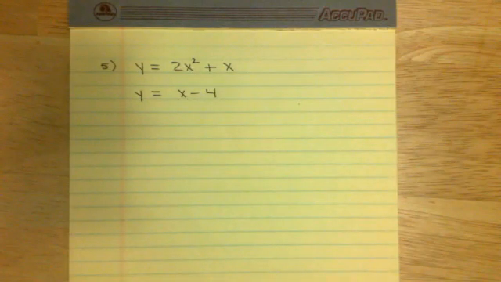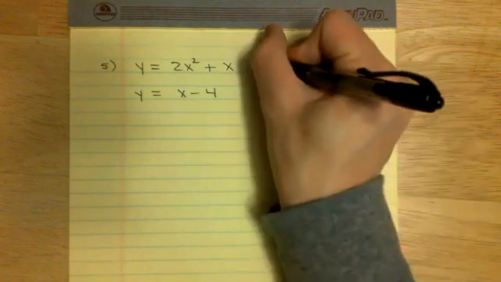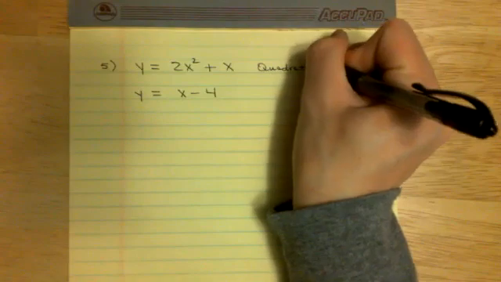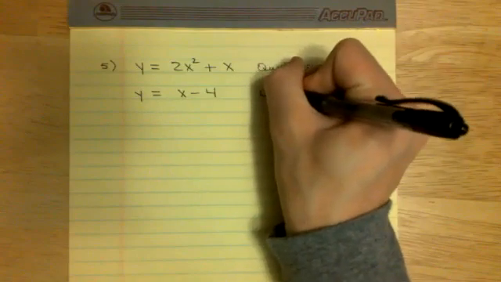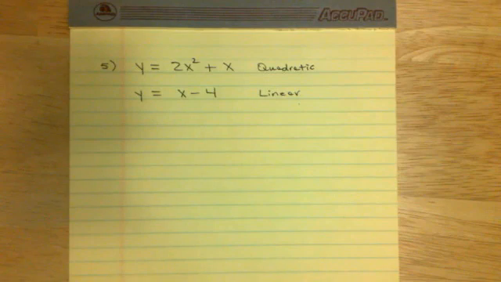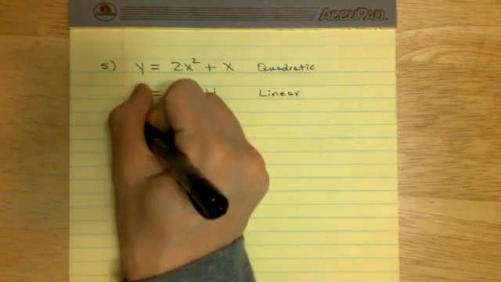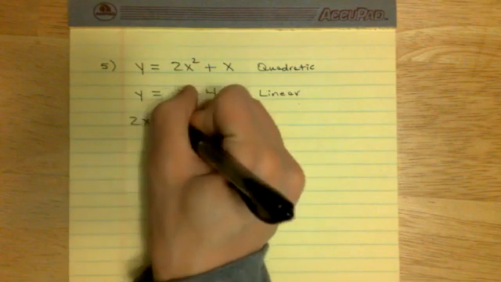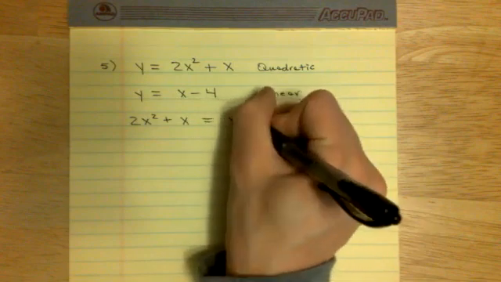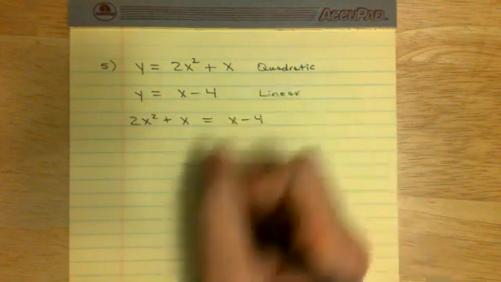That's going to be my linear part. So let me label those. Okay, so I have that 2x squared plus x. I'm going to put that on the left side. And I have x minus 4. I'm going to put that on the right side.